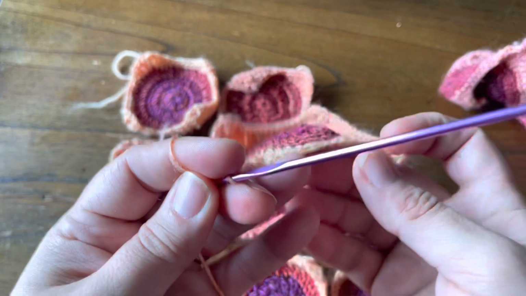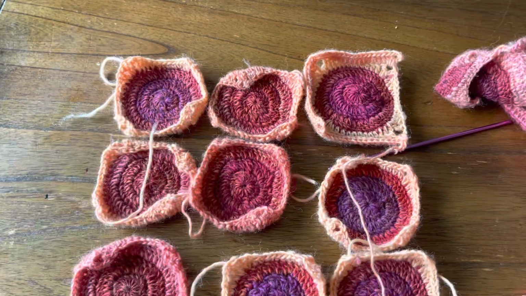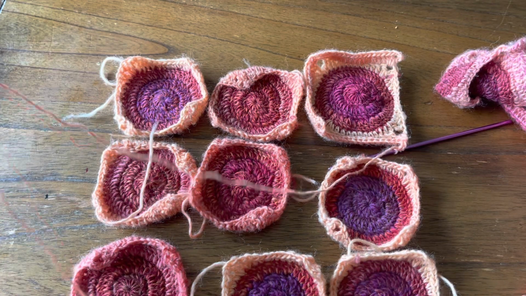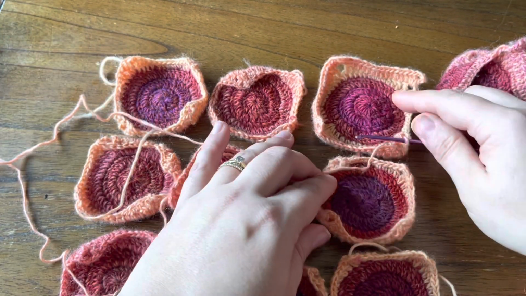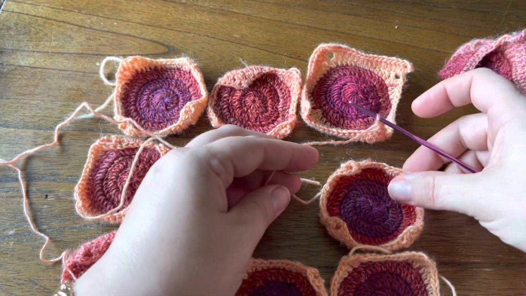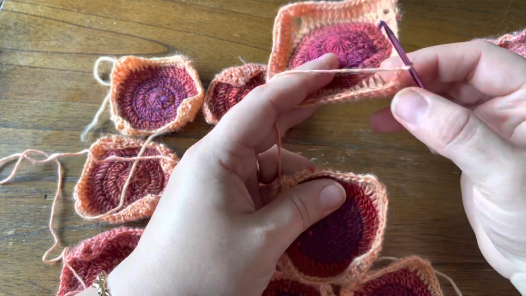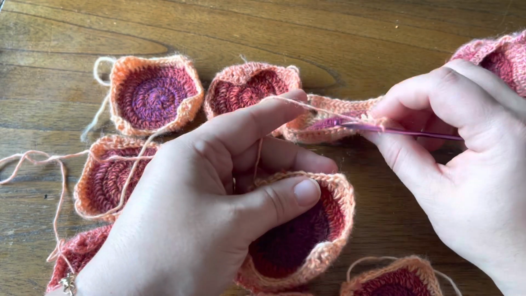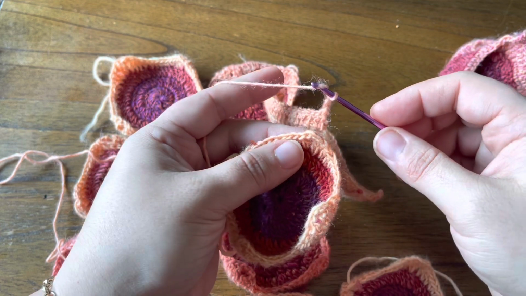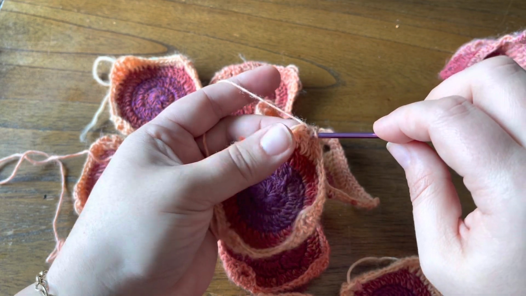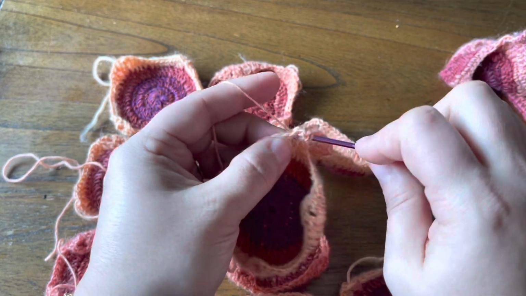And now my motif here is going to be just like this. Okay, and now I'm ready to join on this square. So I have it positioned this way because I'm going to pick up my second square and keep going. So I'm not going to be working on this first motif anymore. I'm going to yarn over because I'm going to make a double crochet. So I'm going to yarn over and go straight into this corner chain space with 2 double crochet.